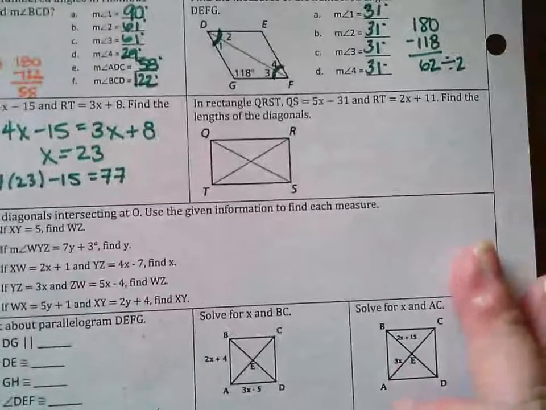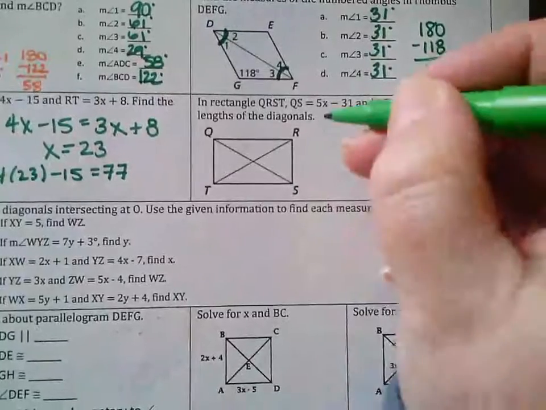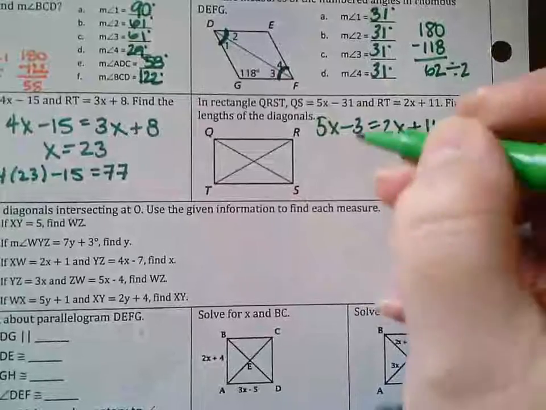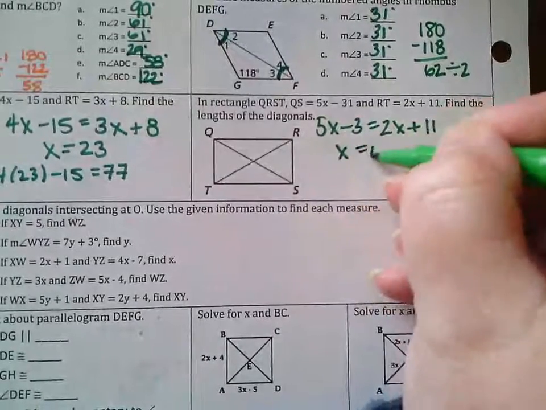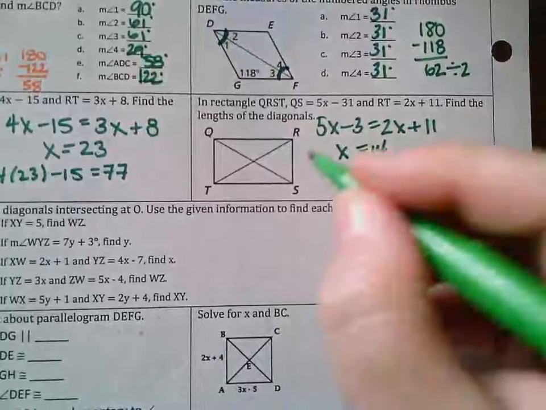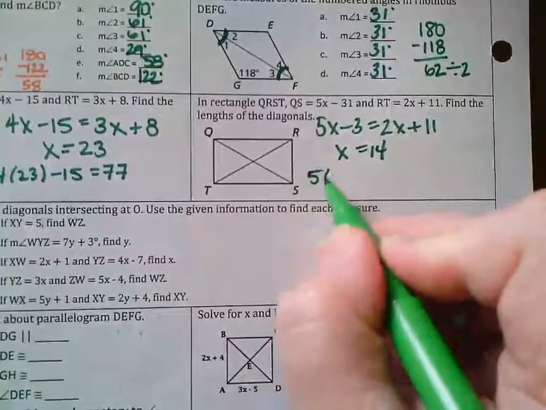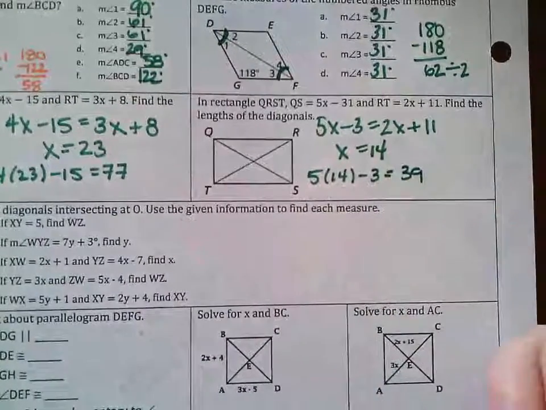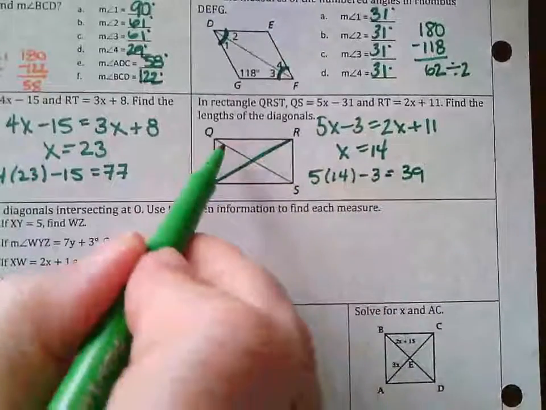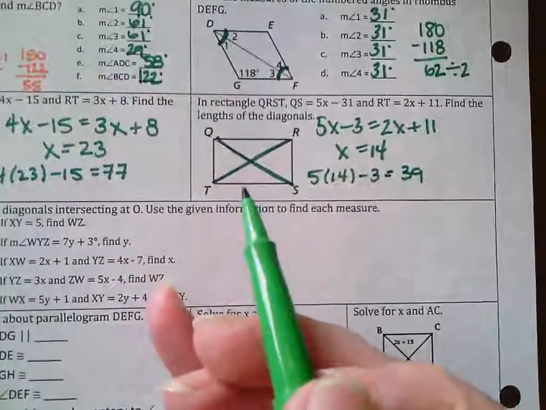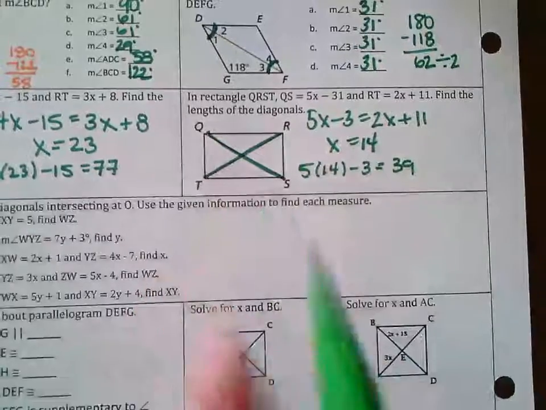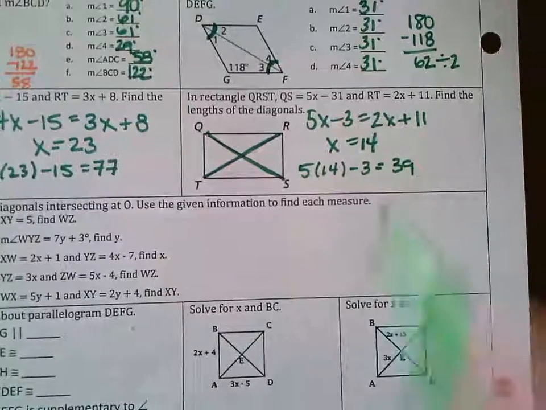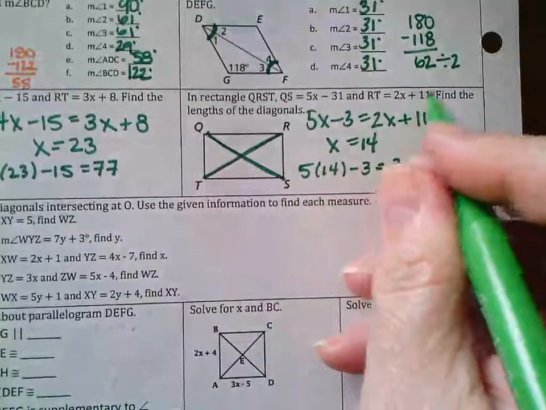Same thing for this. Length of diagonal, again, they're equal to each other. So you get x equals 14 when you solve that. And plug it back in, either one, it doesn't matter. And you get 39. So the length of the diagonal is 39. Okay. I believe that's right, because 2 times 14 is 28, plus 11 is 39.